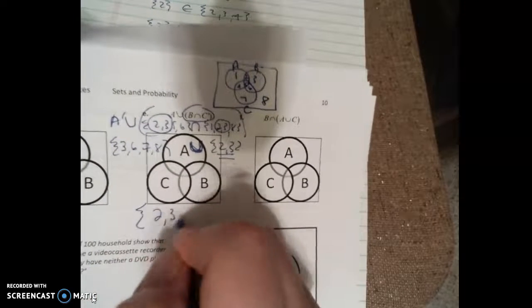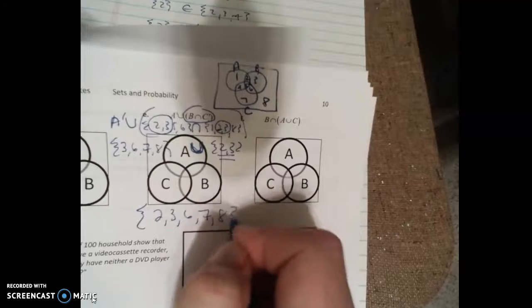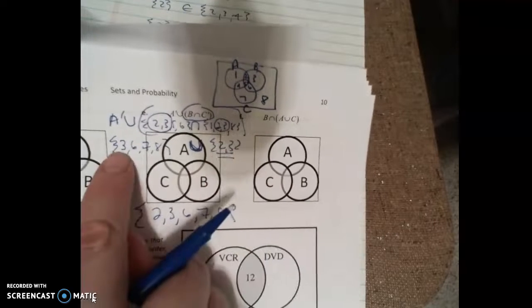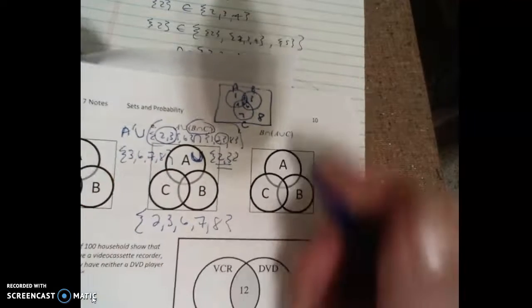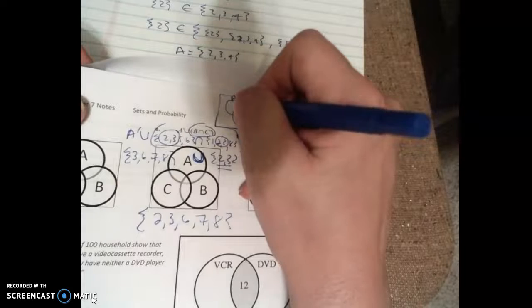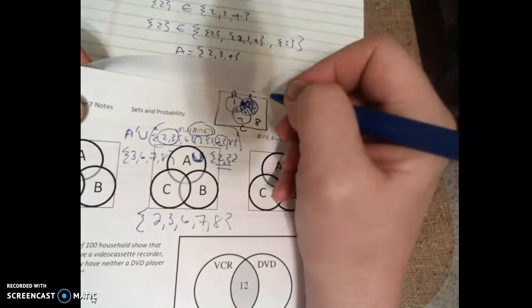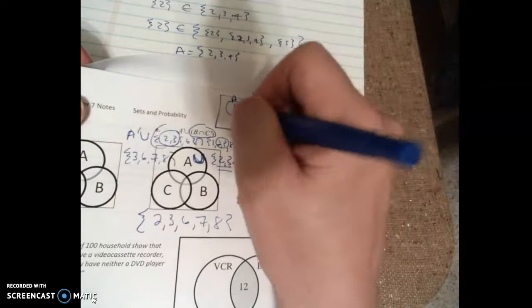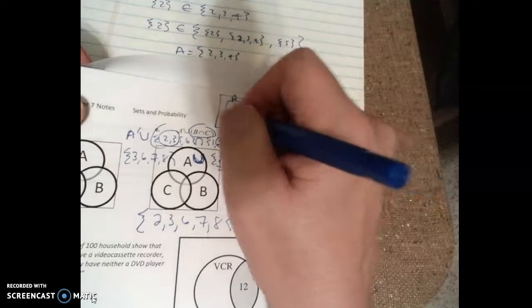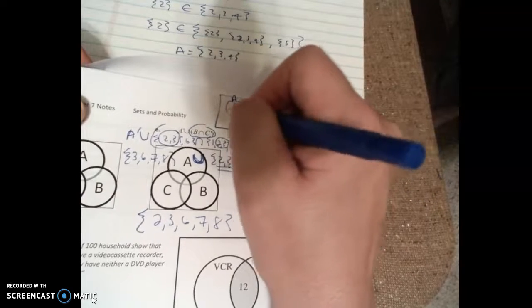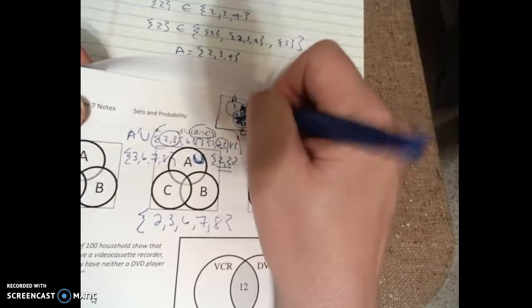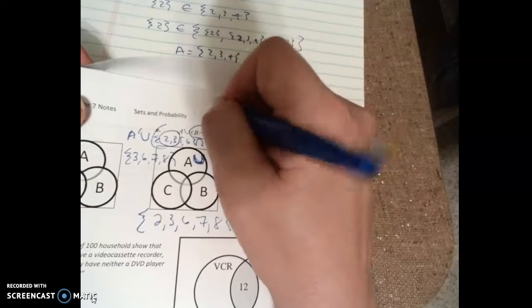So when I unionize it, I get 2, 3, 6, 7, 8. And again, you don't do duplicates. So 2, 3, 3 is a repeat, 6, 7, 8. So then in my picture, I know I'm going to shade the 2 part, the 3 part, and then the 6 part, and the 7 part, and the 8 part, the whole outside part here.